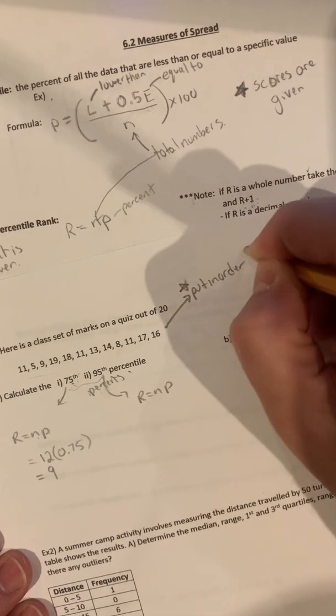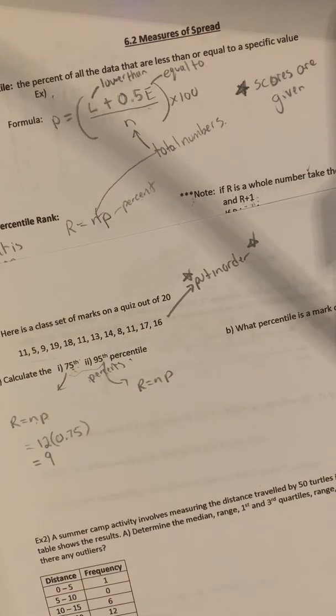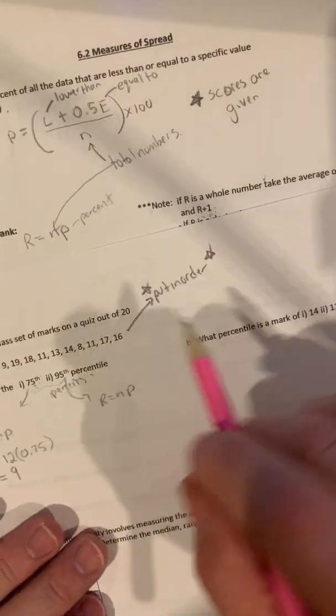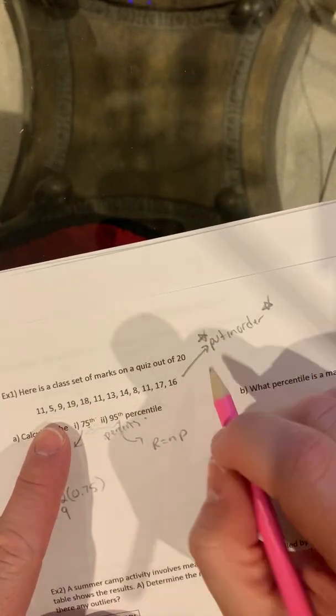Put in order. So I'm going to go back to my pink. I'm going to put these in order, okay? Because we're going to have to do median and stuff. Okay, let's put these in order from least to greatest.